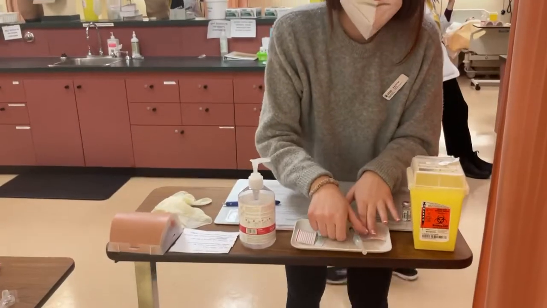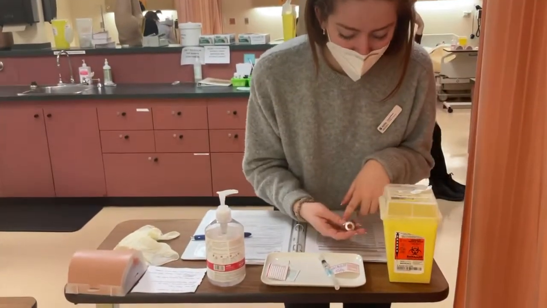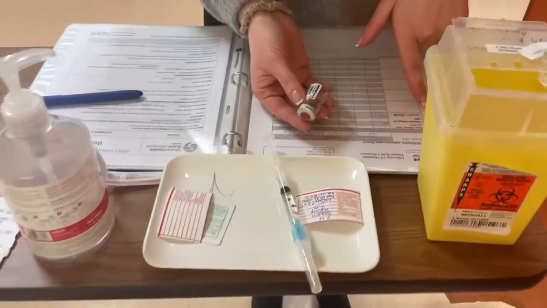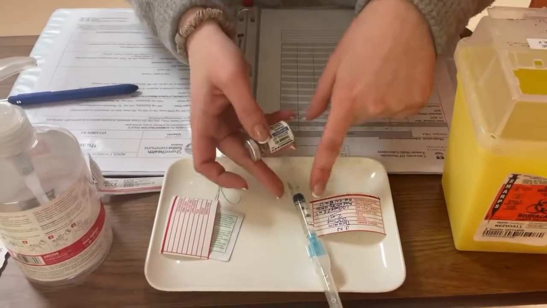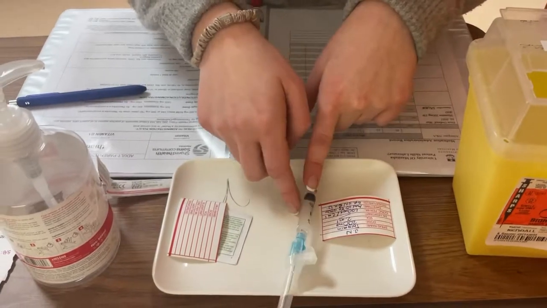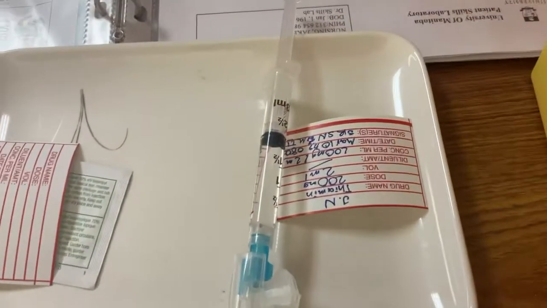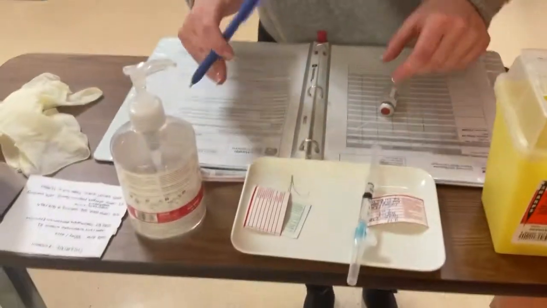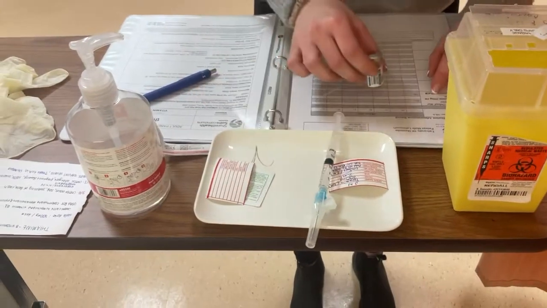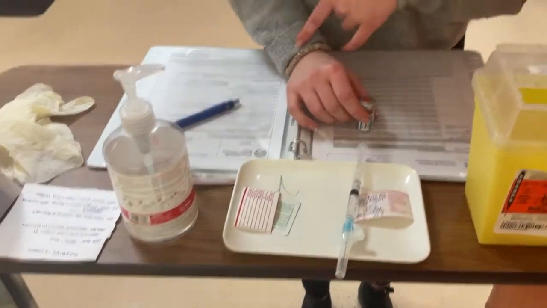So I will perform another check. I have thiamine, right medication. I have 200 milligrams per 2 milliliters, and 200 milligrams per 2 milliliters drawn up, which is perfect. I have it given intramuscularly. I will make a note that it's given intramuscularly. And I have it given twice a day. I will be giving the morning dose.